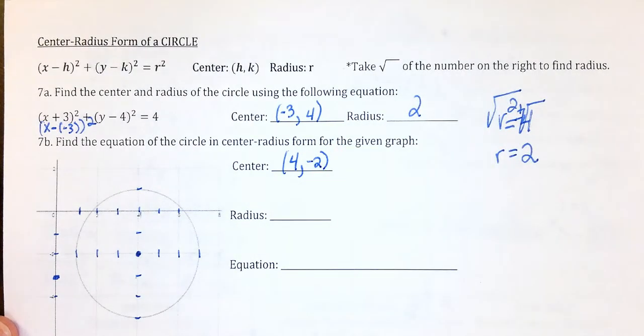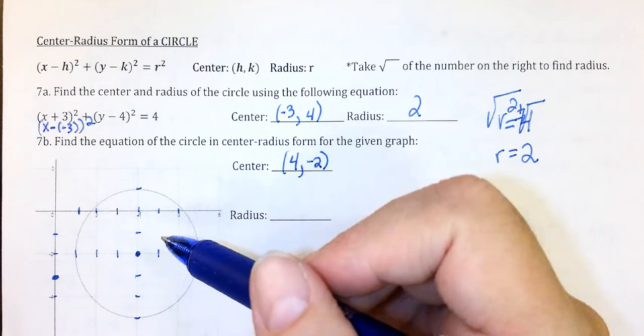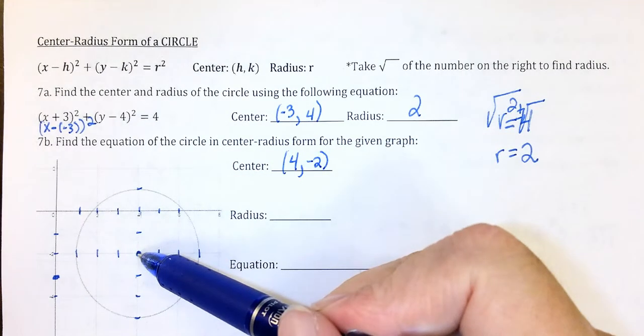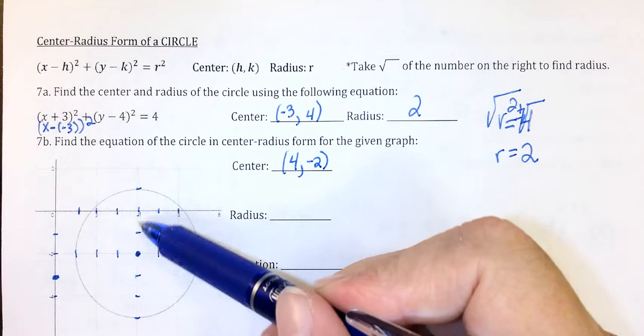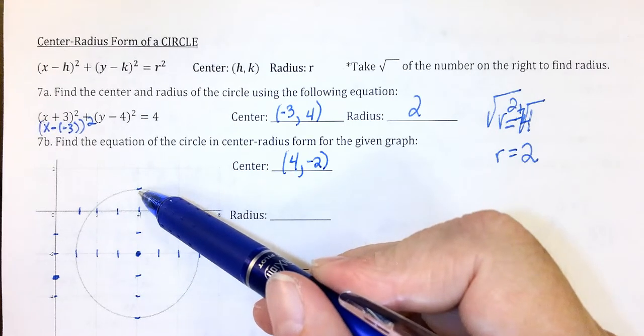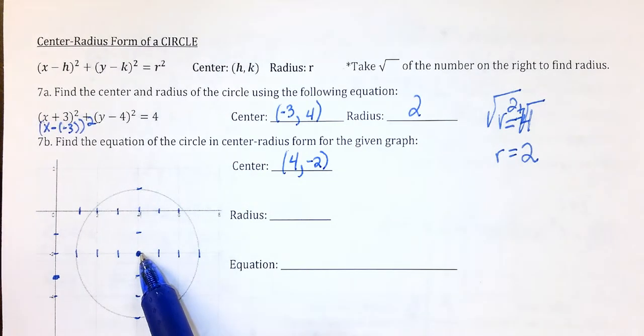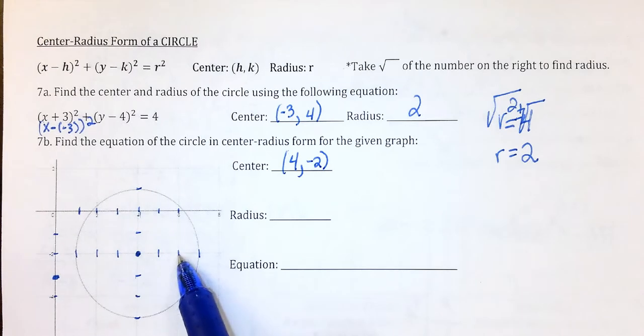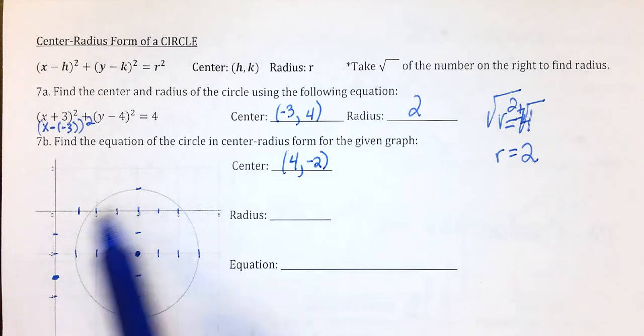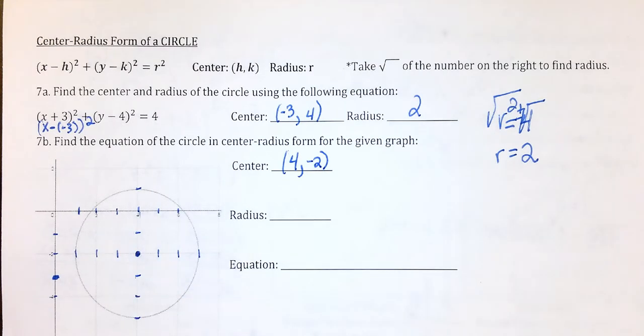Your radius is just from the center to the outside of the circle, and you can go any direction you want. You can go up, down, left, right, but start at the center and just pick one. So from the center, I'm going to go up 1, 2, 3. What happens here if I go to the right? 1, 2, 3. So it's the same all the way around. Just pick one direction and go with it. So our radius is 3.